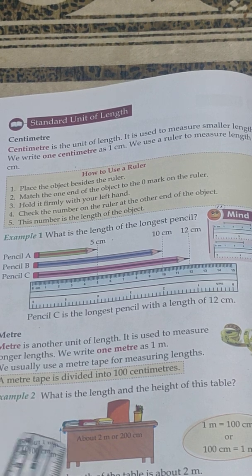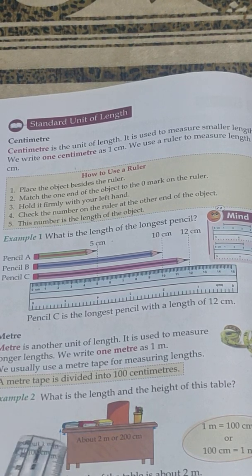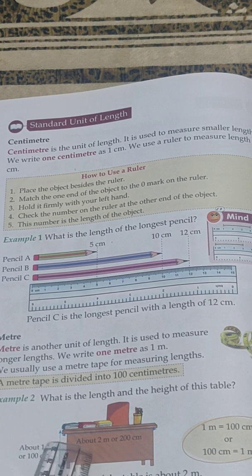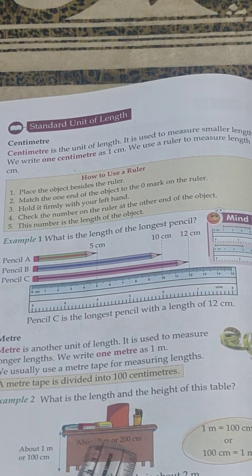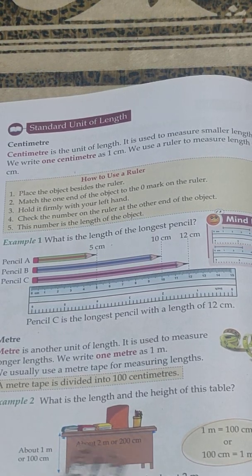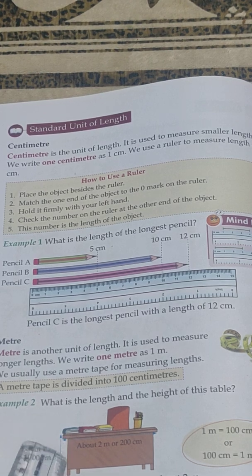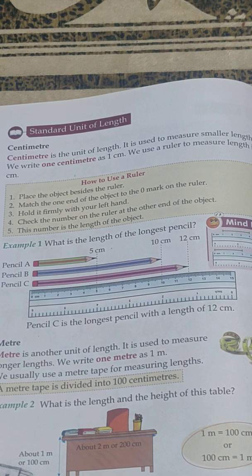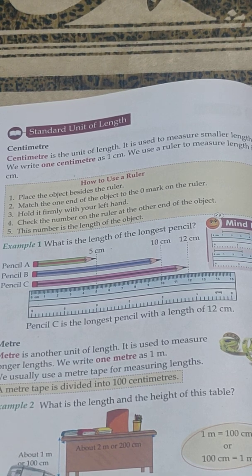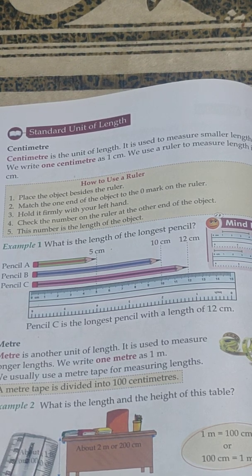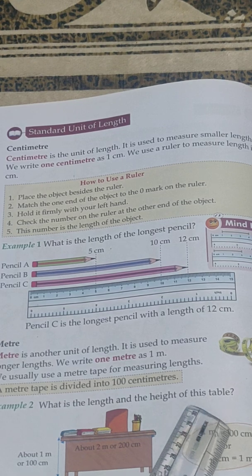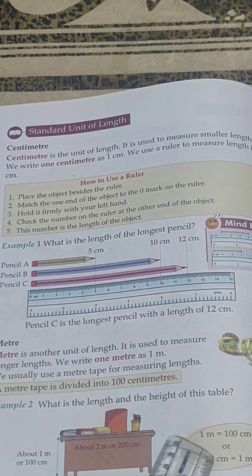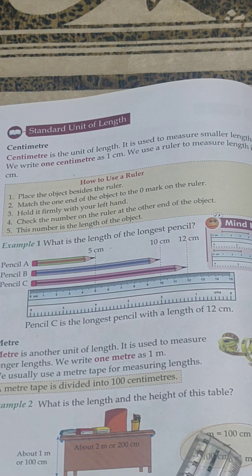an example is given here. The length of the table is measured about 2 meter or 200 centimeter. And the height of the table, this is height, this is length, is 1 meter or 100 centimeter. Why? Because 1 meter is equal to 100 centimeter, and 100 centimeters are equal to 1 meter.